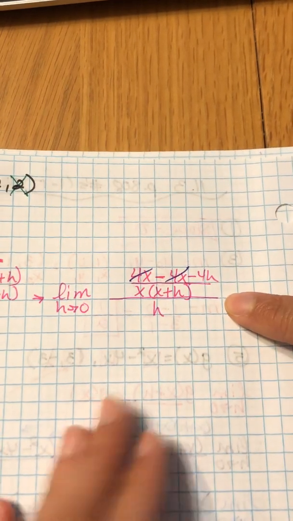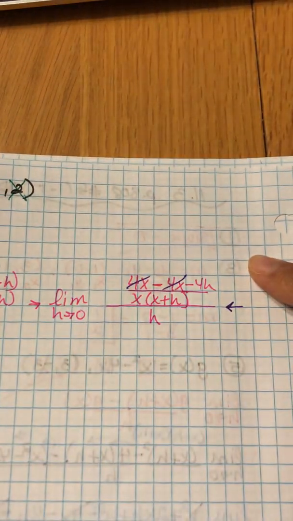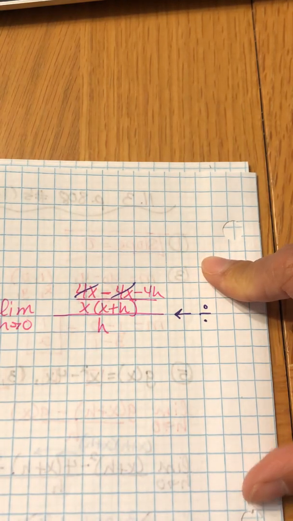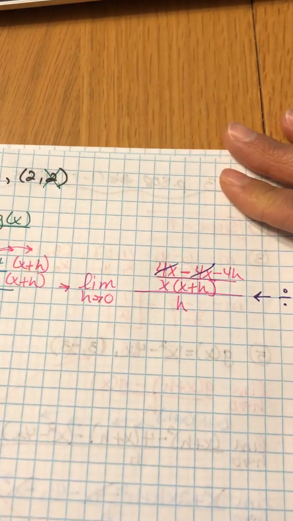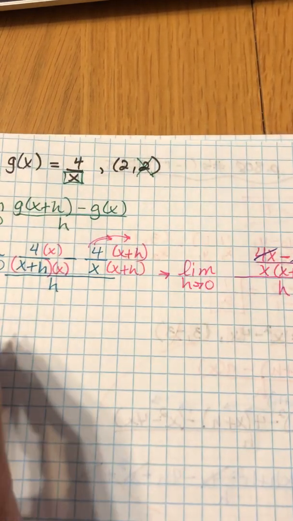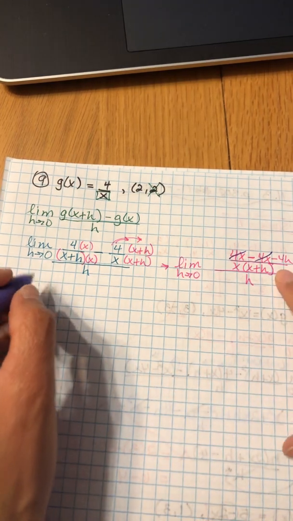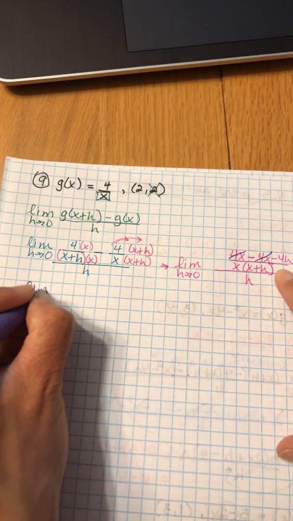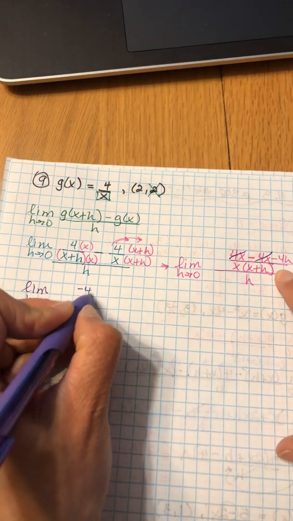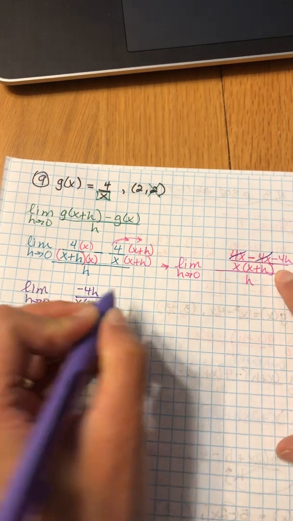So what we got to do now is we need to convert this last fraction bar to a divide symbol. And then we're going to be dividing fractions because, you know, it's easy as pie. You flip the second and multiply. So let me zoom out a little bit. So I'm going to write it over here. So I have the limit as h approaches 0 of, I have negative 4h over x times x plus h.